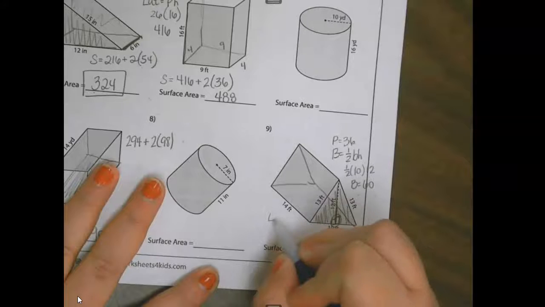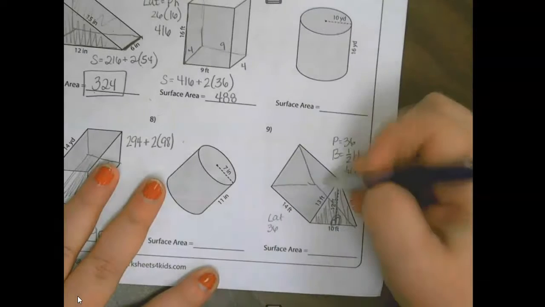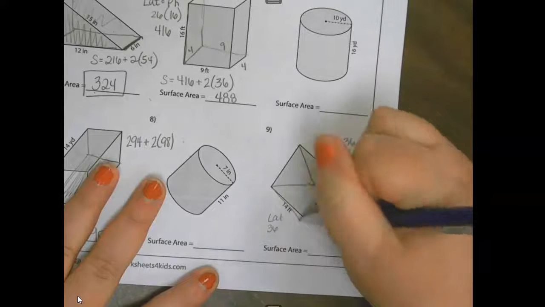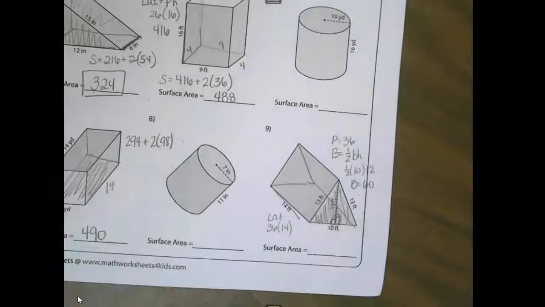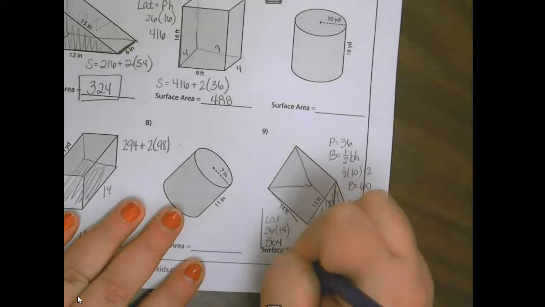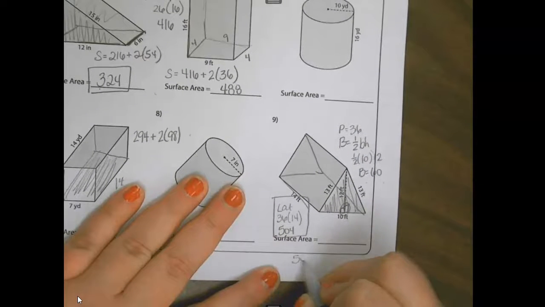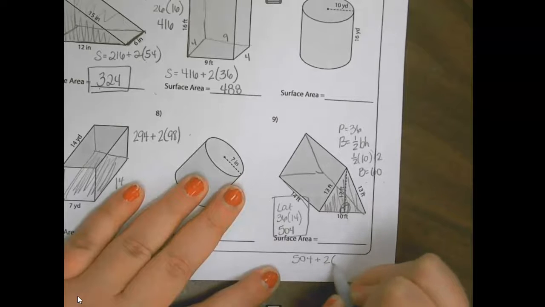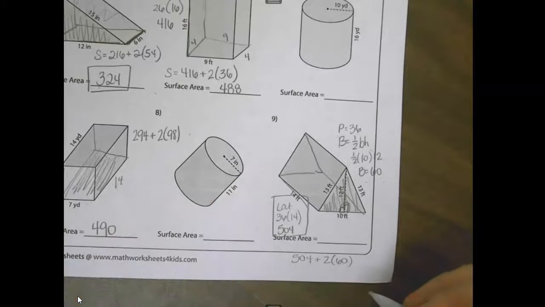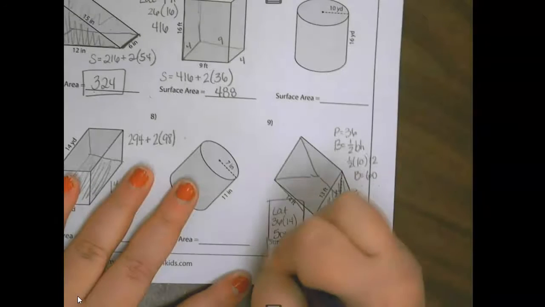So let's do lateral. So I'm going to do P, 36, times the height of the whole figure, which is going right here, so times 14. So 36 times 14 is 504. Hopefully you got that for a lateral. My total is going to be 504 plus 2 of my bases, plus 120, or plus 2 times 60, same thing. And I get 624. So hopefully you got both of those right.